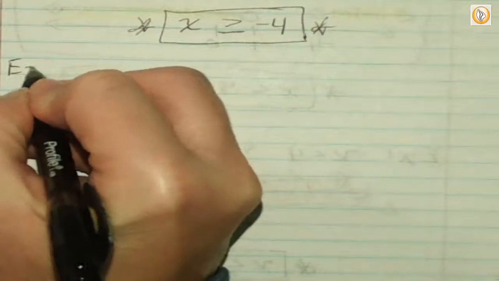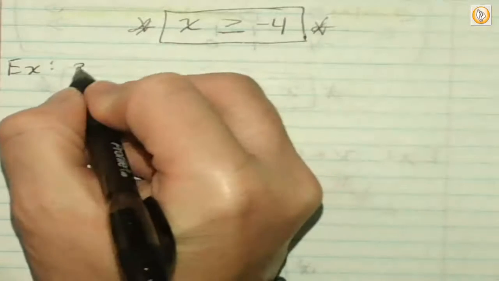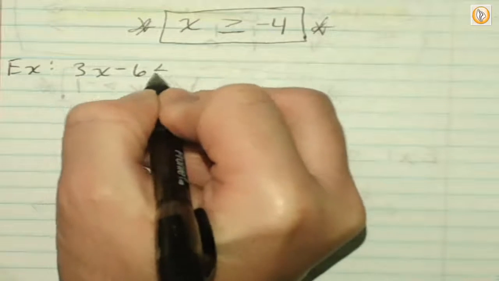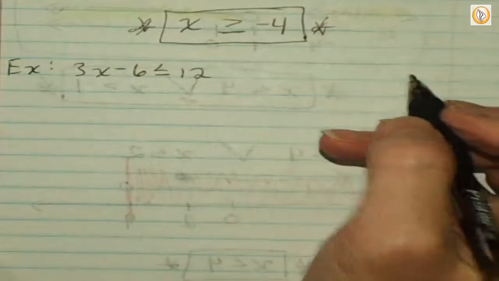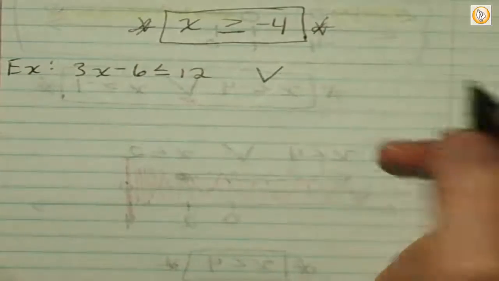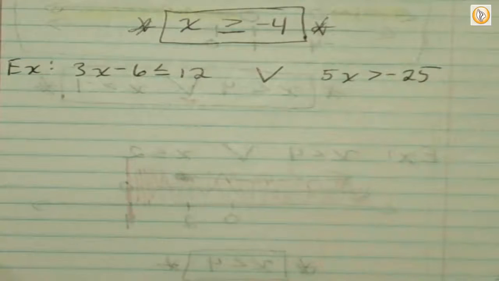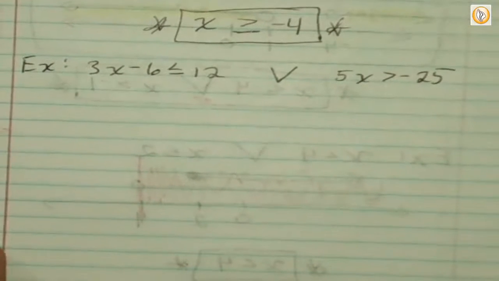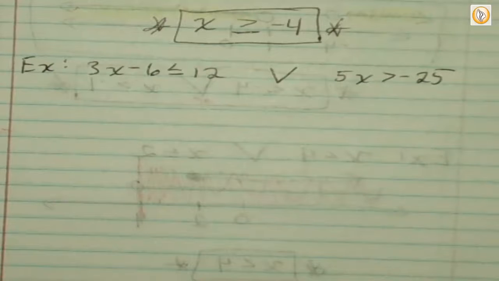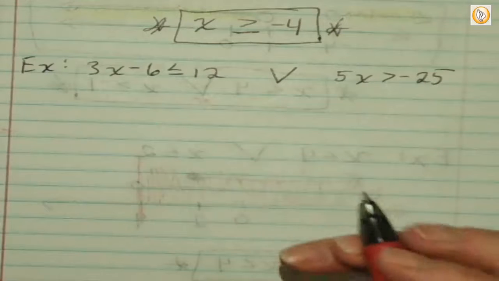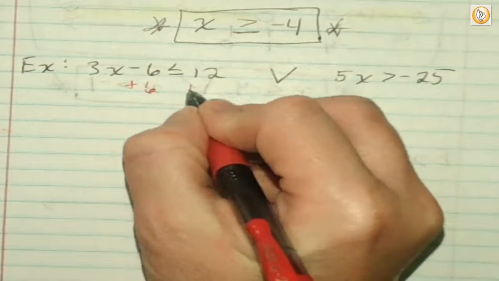3x minus 6 is less than or equal to 12, or 5x is greater than negative 25. Okay, Franz, go ahead and help me solve this one. Okay, Miranda, how about you help me solve this one? You had the 6 on each side. Very good.